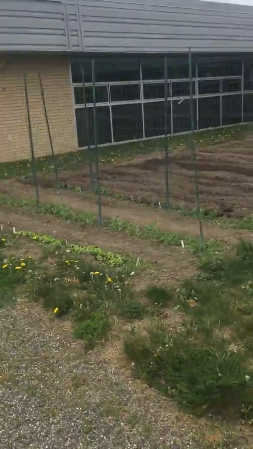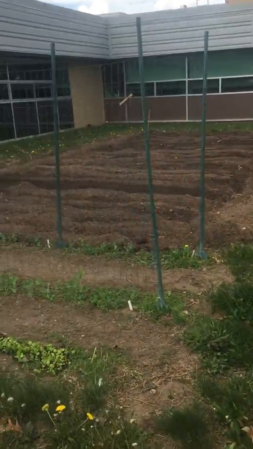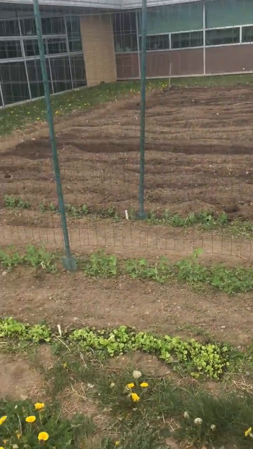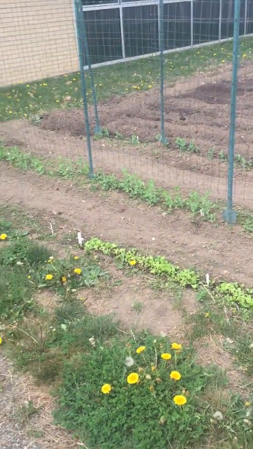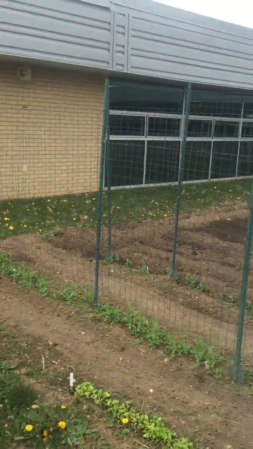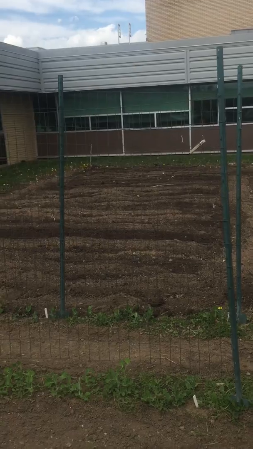Want to keep going? All right. So this is our community garden. We've got lettuce here. There's baby carrots starting to come in there. These are snow peas and snap peas. And yesterday we rototilled the end.